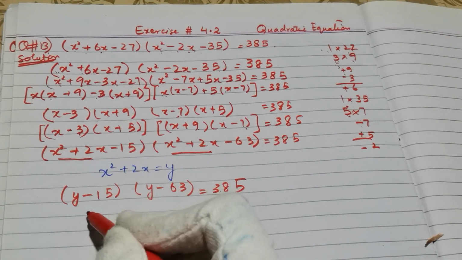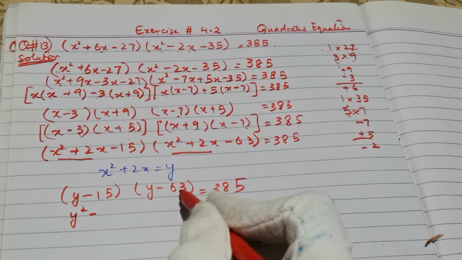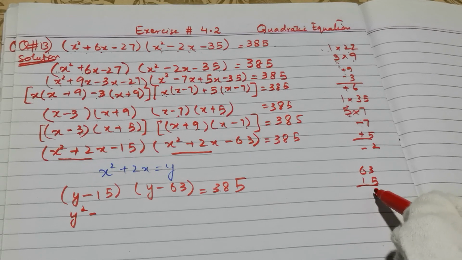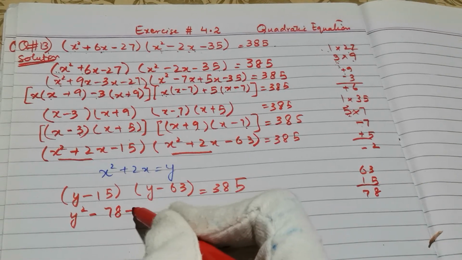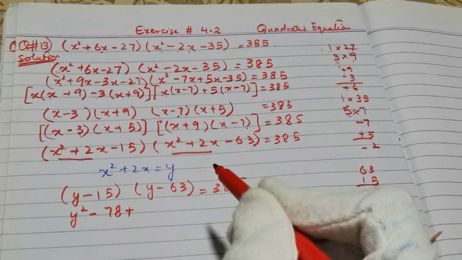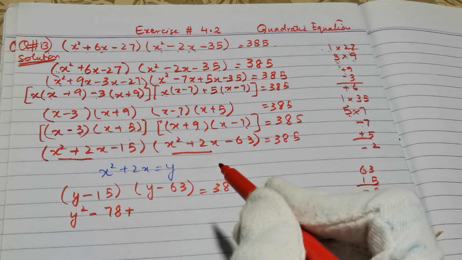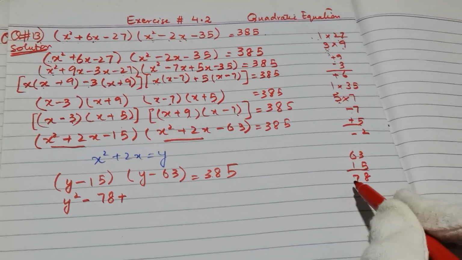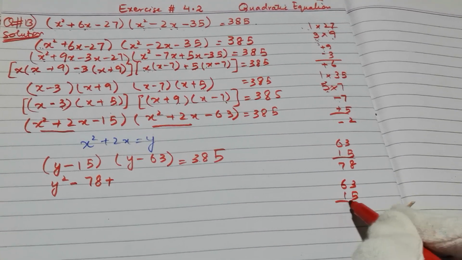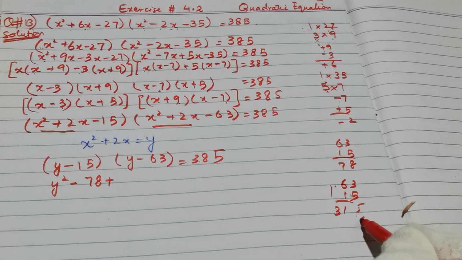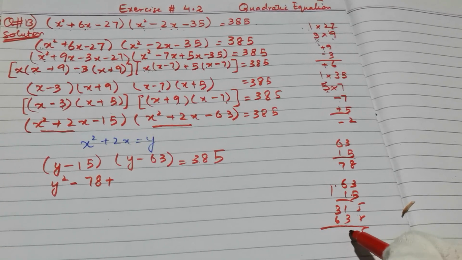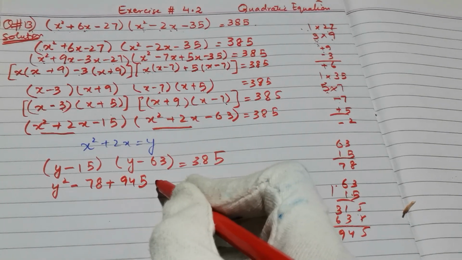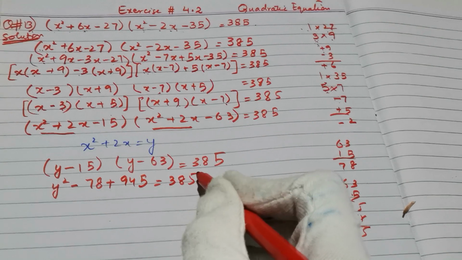Now we multiply: y square, minus times minus is plus, 63 plus 15 is 78, minus 78y plus 945 is equal to 385.